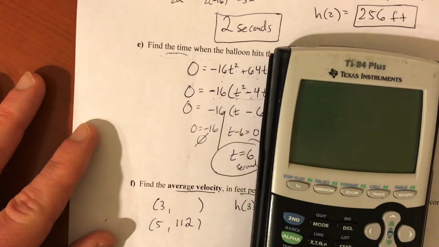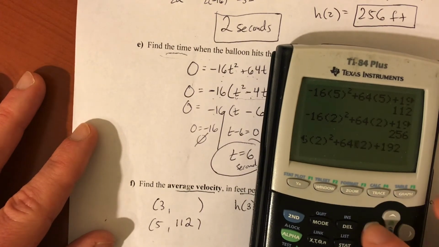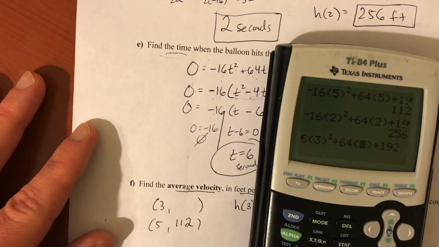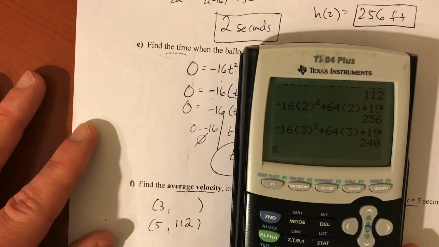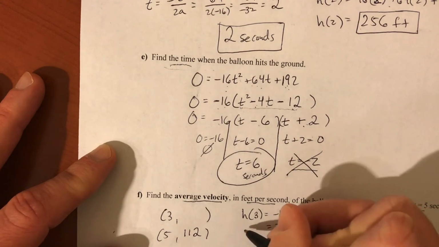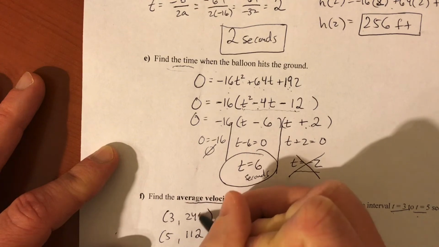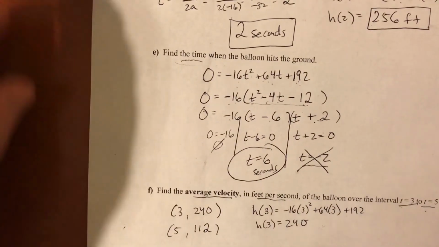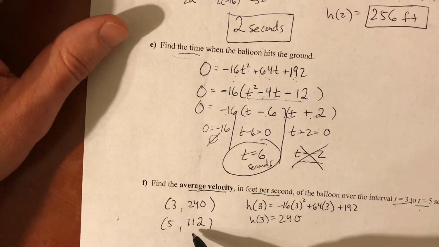Go back to my old buddy, the calculator. Bring this back, change the 2 to a 3, or retype it out, or do it in your head, whatever gets it going for you. And we have that it's 240. So the height at 3 is 240. 240 feet, that is. So now I know the two coordinates. At 3, it's at a height of 240. At 5, it's at a height of 112.